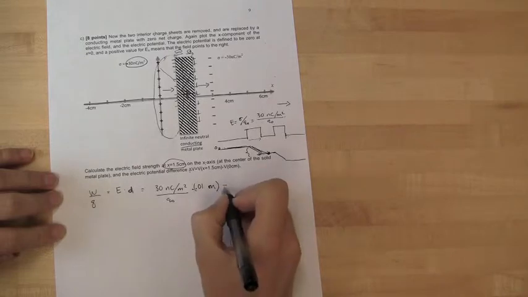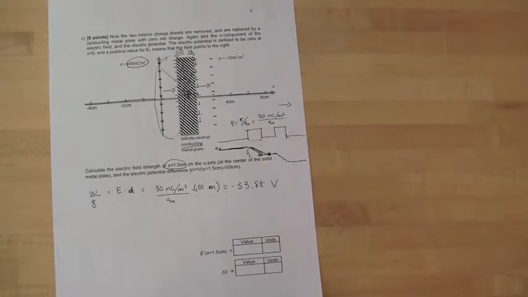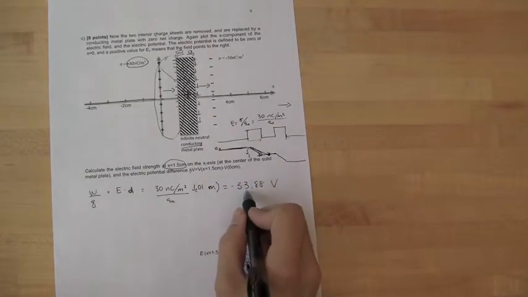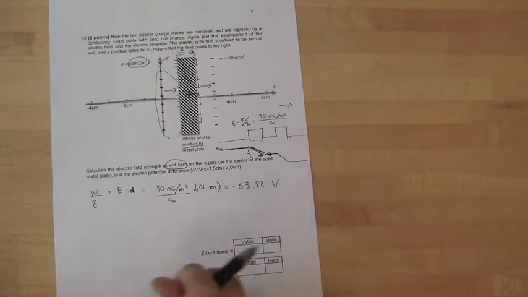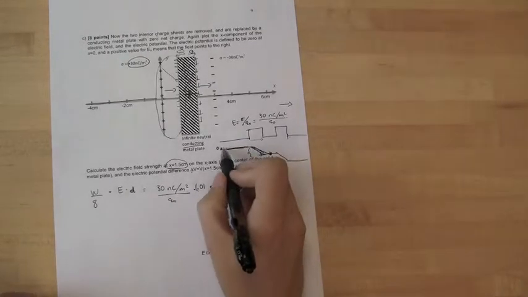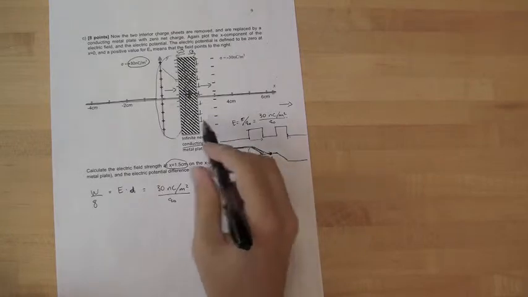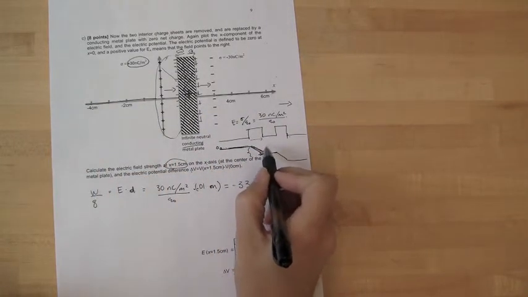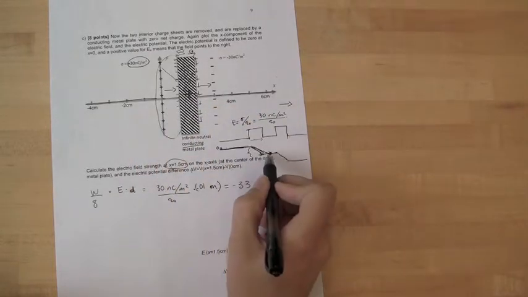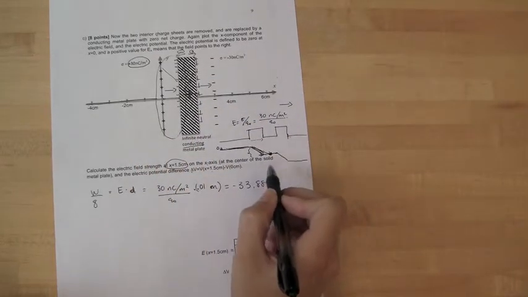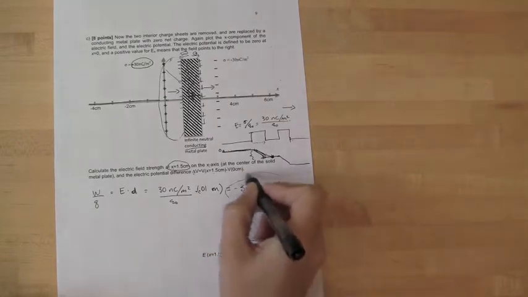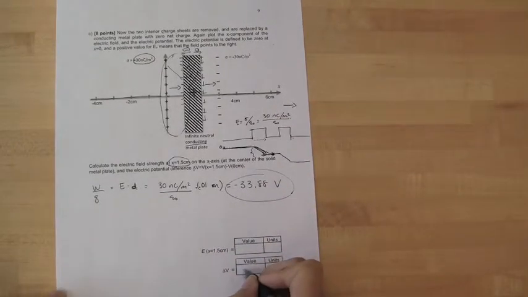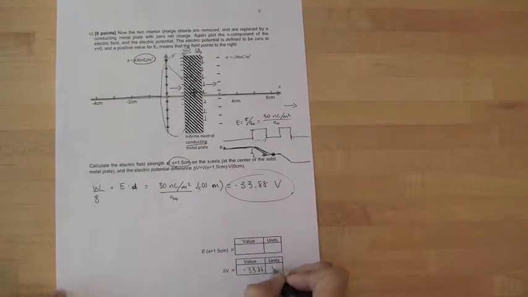The solution would be negative 33.88 volts. And you know it's negative because you've moved the particle out from 0 to some place with the field. This is the direction it would have moved naturally, so it went down in potential. So this was the answer here, 33.88 volts.